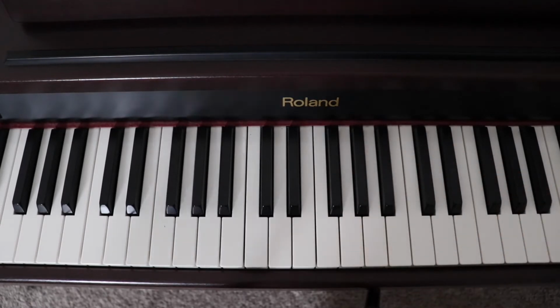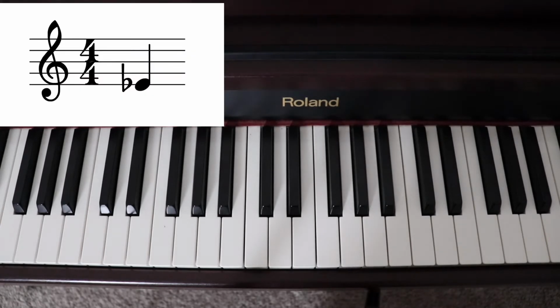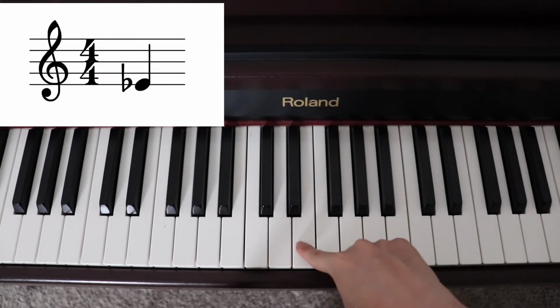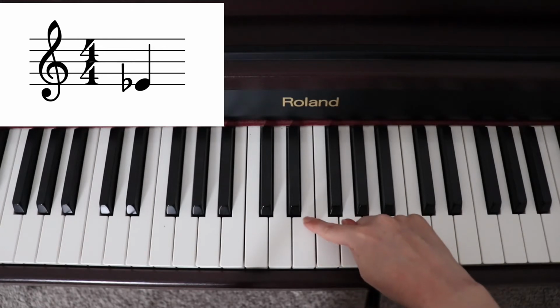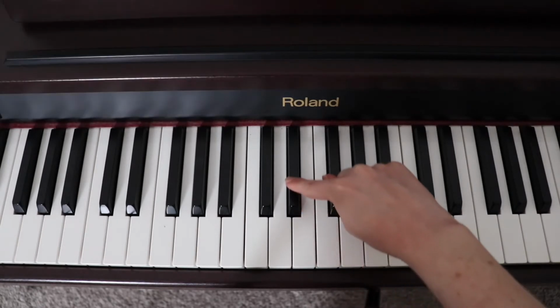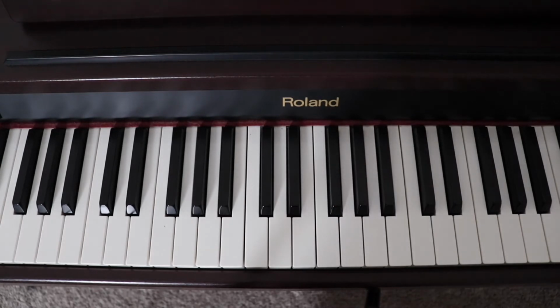Okay, now let's find E flat. This is what E flat would look like. This is the E flat that's above middle C. I'm first going to find E, which is right here, and then E flat is going to be the next key to the left.